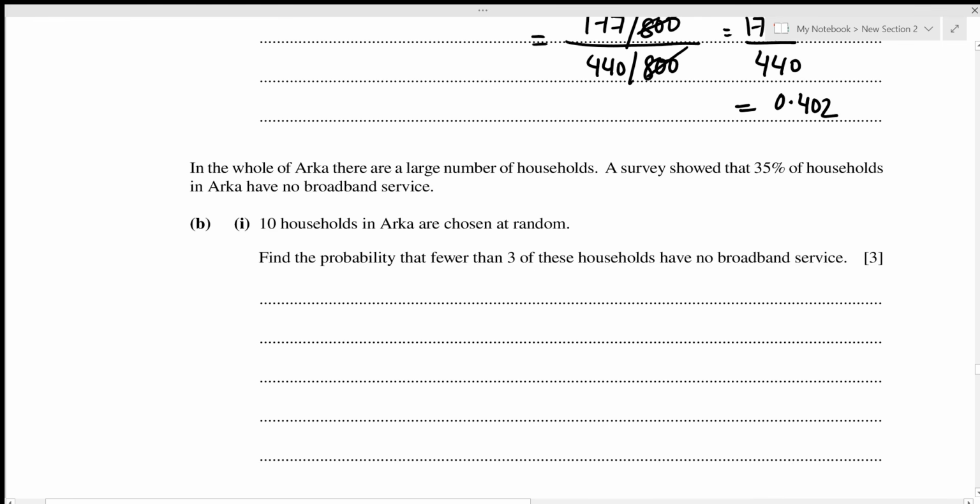Now, in the whole of Arka, there are a large number of households, and a survey showed that 35% of the households in Arka have no broadband service. Now, 10 households in Arka are chosen at random. That's going to be our number of samples. We need to figure out the probability that fewer than 3 of these households have no broadband service. So I'm just going to denote X as the number of households having no broadband service.